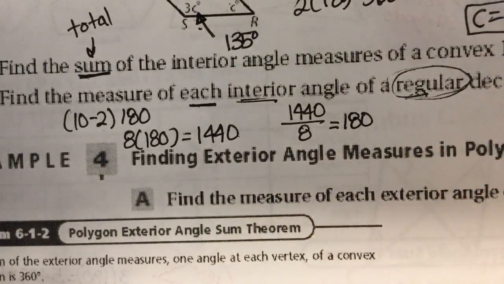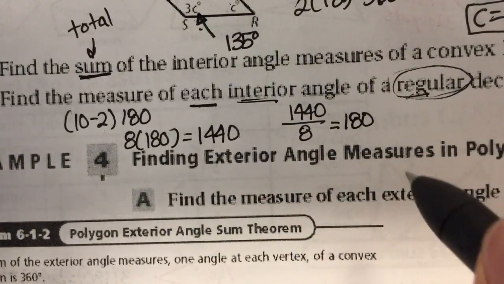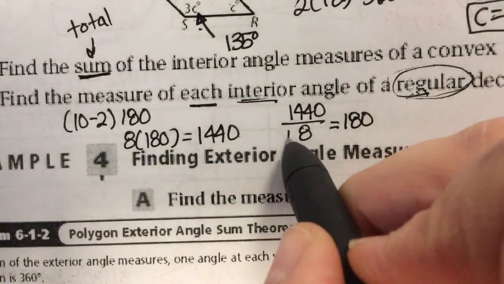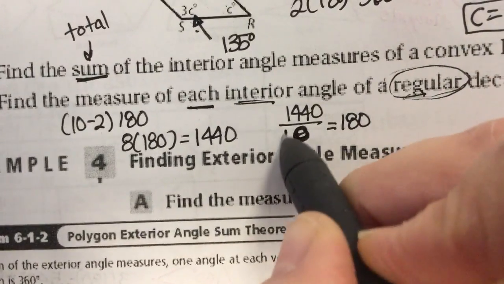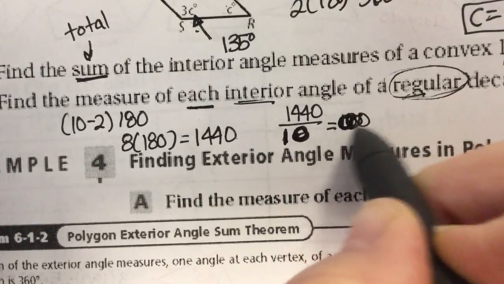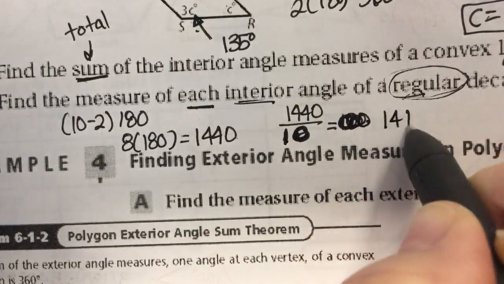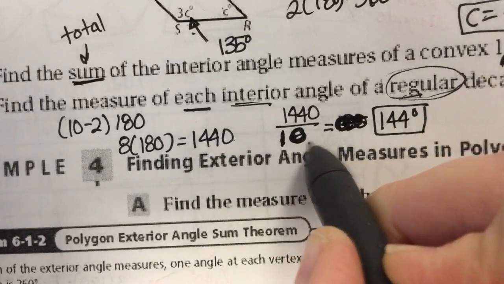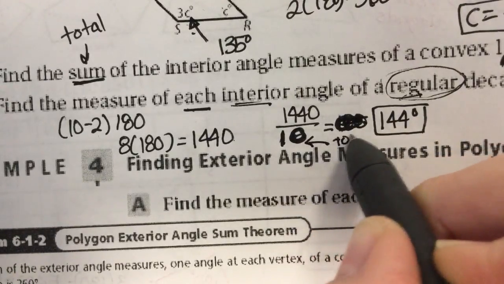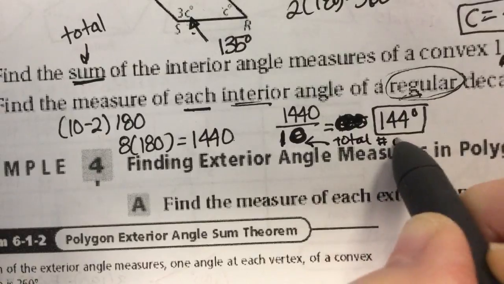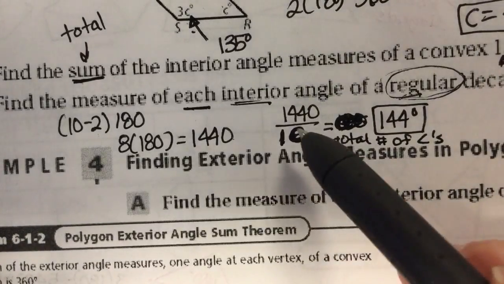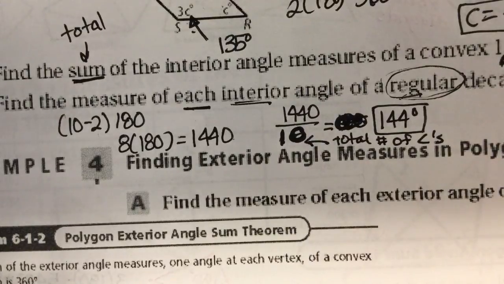That's not right. Decagon, I'm sorry, a decagon has 10 angles, 10 sides, so we would divide it by 10. Which would be 144 degrees for each one of those. Sorry about that. Each one of them is exactly the same.